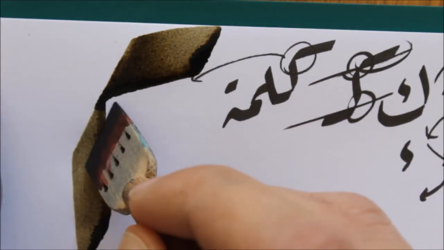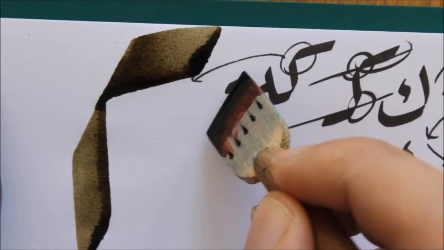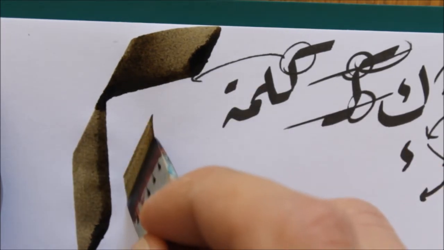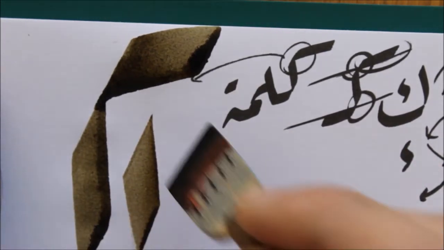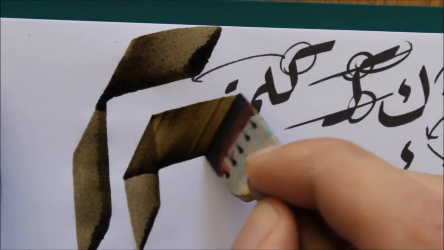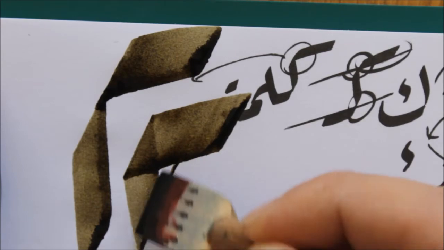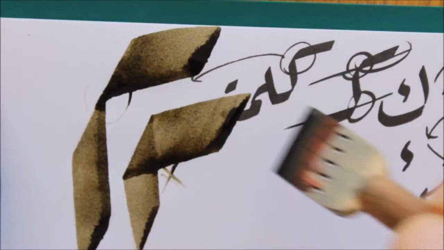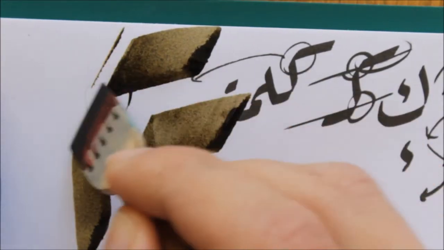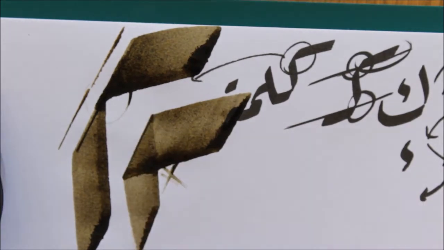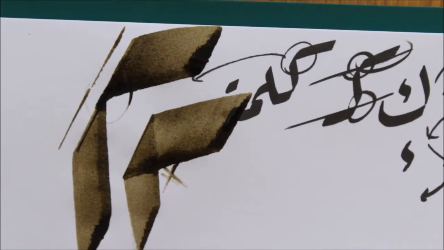We don't start from here because it would look ugly. So for example, if this was the first move, if you started it this way, you see what happened here? This is wrong. It has to be double thickness, not just one. This is the Kaf at the beginning.